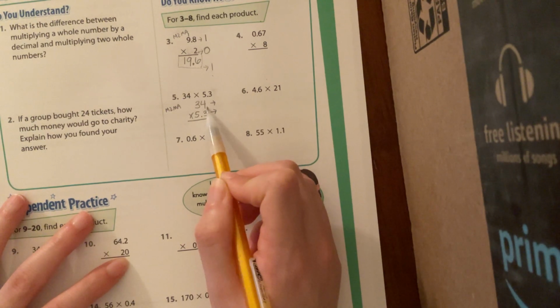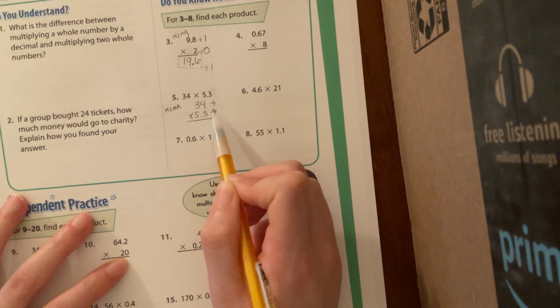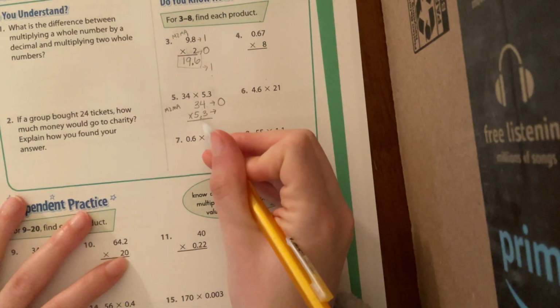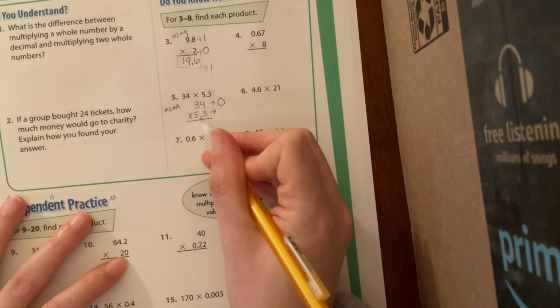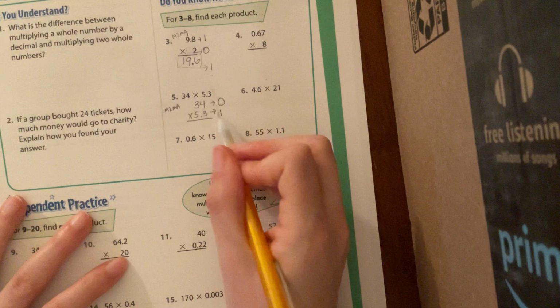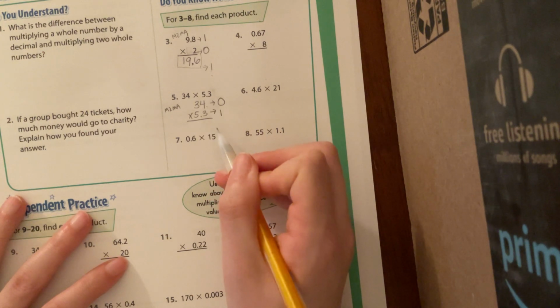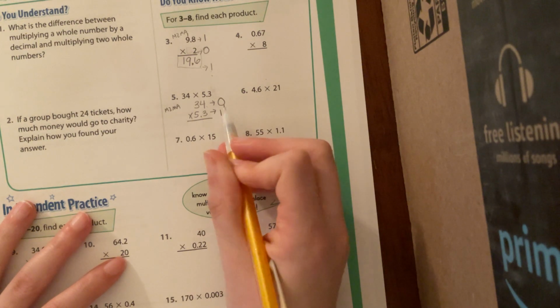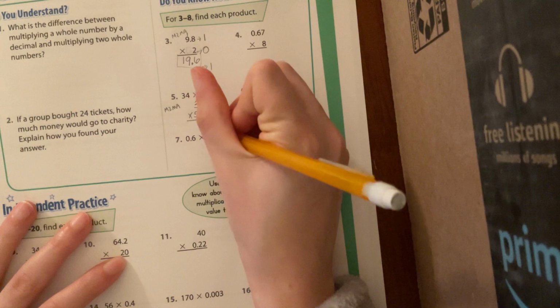Okay, so how many digits are to the right of this? None. How many digits are to the right of this one? In 5.3, we have 1 digit. Okay, so I can go ahead and tell you how many digits are going to be to the right of the decimal point in my answer. 0 plus 1 is 1.